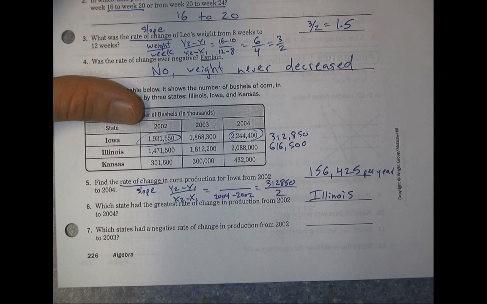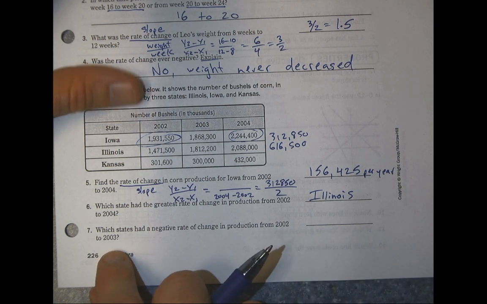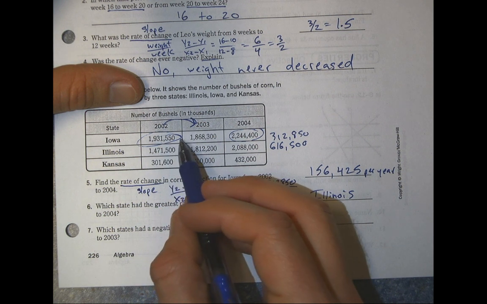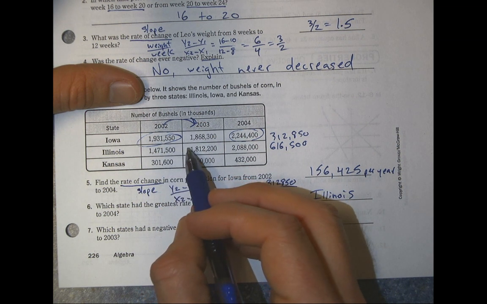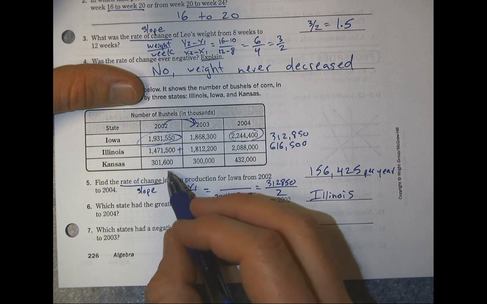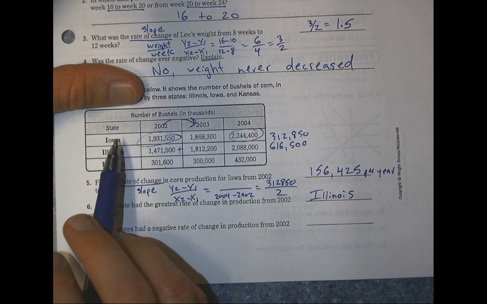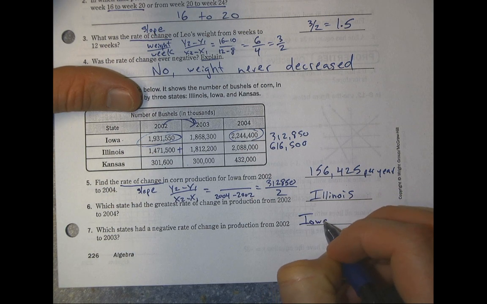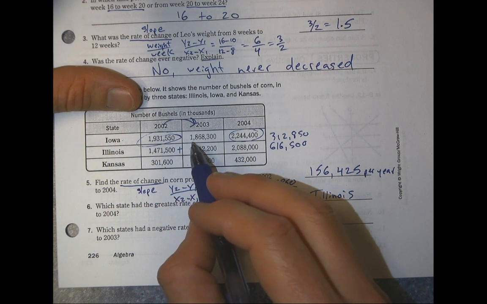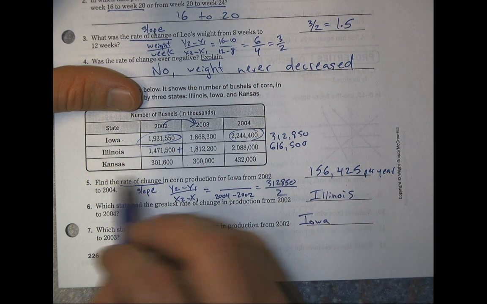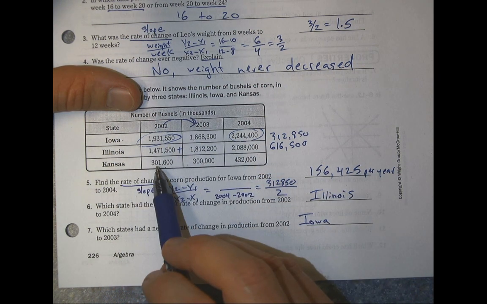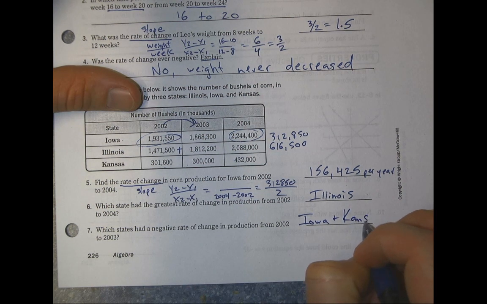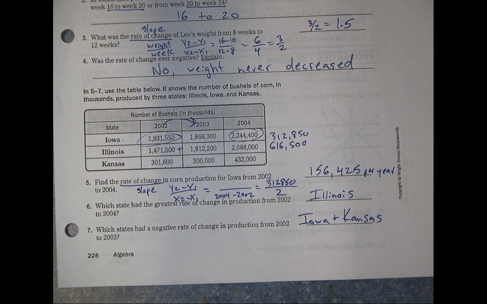So which states had a negative rate of change in production from 2002 to 2003? So from here to here, which one went down? This went down. This went up. So this one went up. And this one went down. And so the negative rate of change comes from a decrease. And so we have two of them. Iowa went from 1.9 to 1.8 million, so they went down. That's a negative rate of change. And Kansas went from 301,000 to 300,000. So Kansas fits that bill as well.